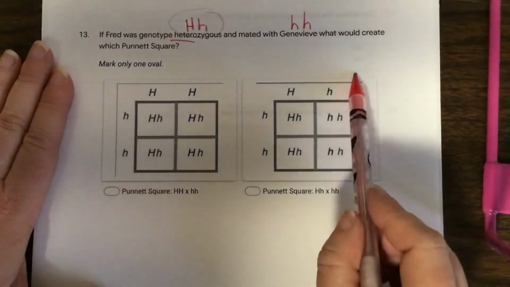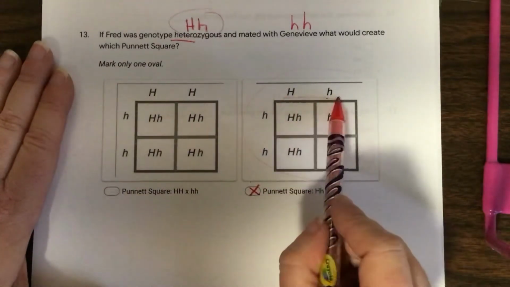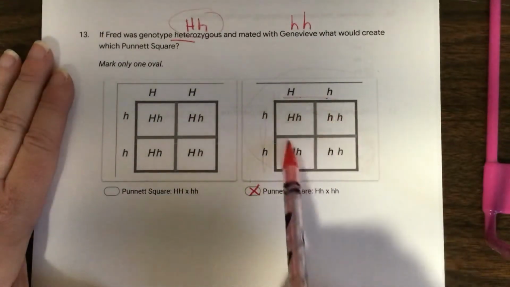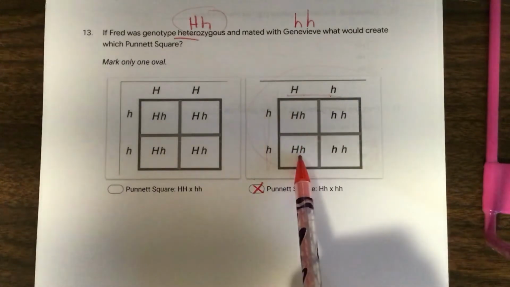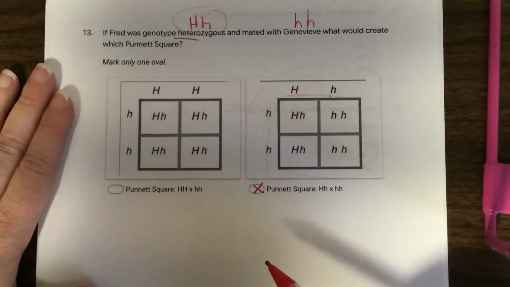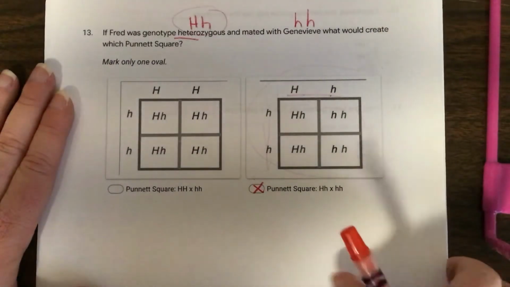We got this guy, so it's this one. The heterozygous dad with the homozygous mom. And here's what babies could result. We could have two heterozygous and two homozygous recessive. Those are the possible babies from this test cross.